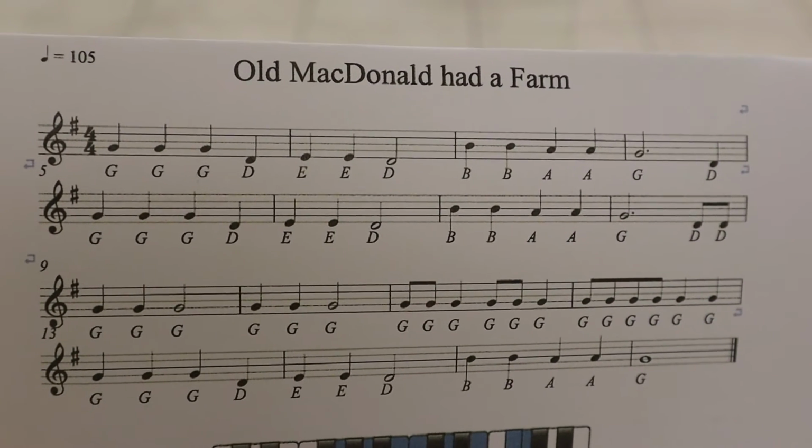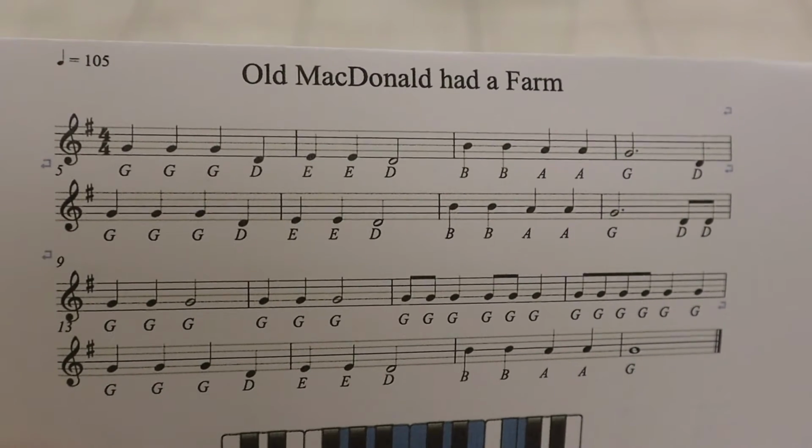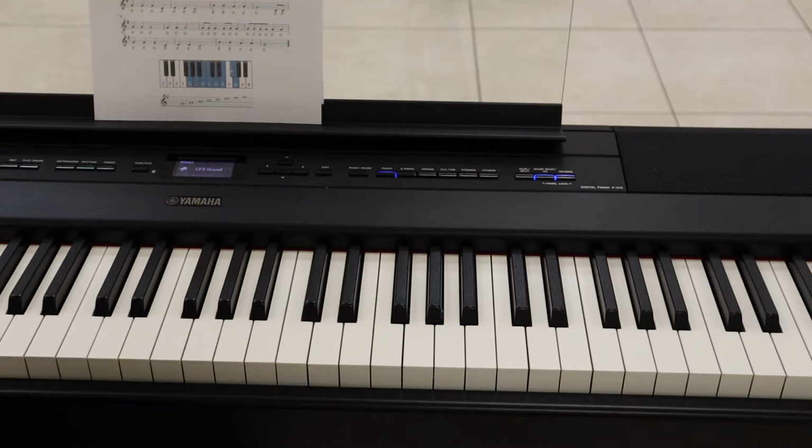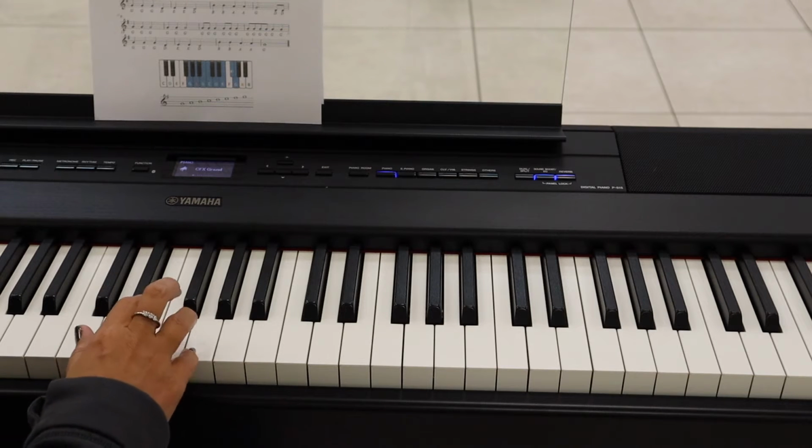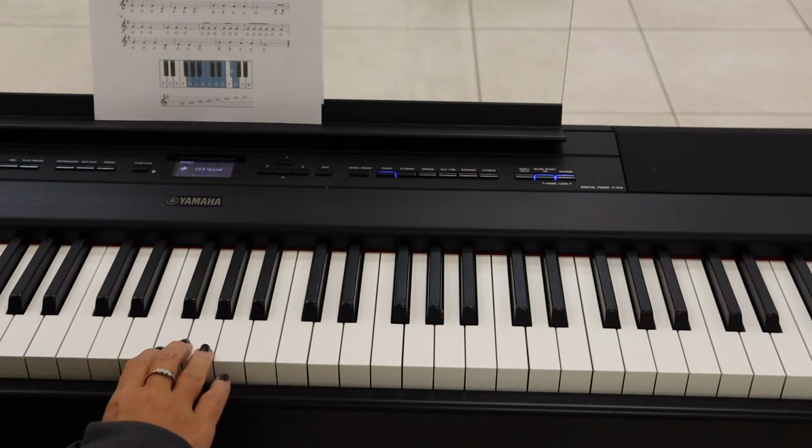Old MacDonald Had a Farm is in the key of G major and the starting note is G, our tonic note is G. So we find middle C, count up to G: C, D, E, F, G, and this is our starting note. So here is Old MacDonald played slowly.